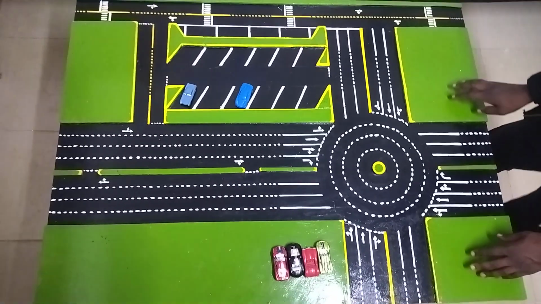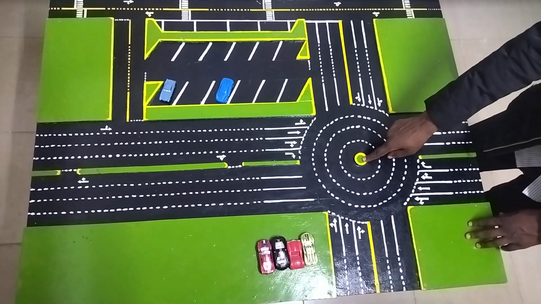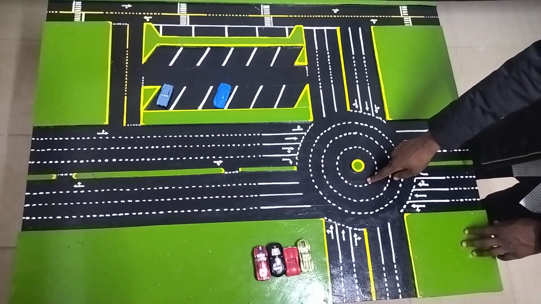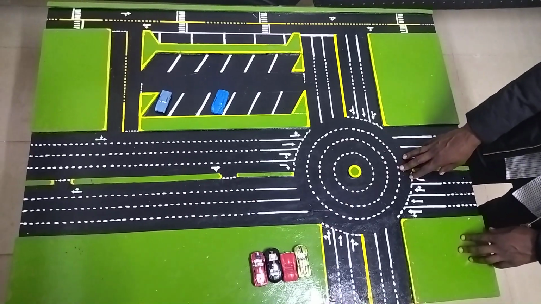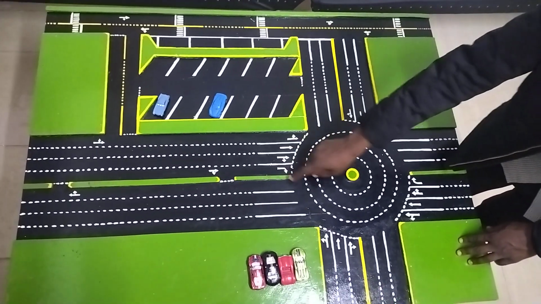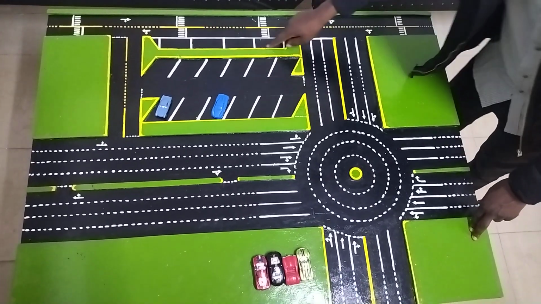So a model town board has features. Features of a model town board. This one here, we call it a traffic island. Then we have the roundabout. We have spaces or lanes that form part of the roundabout. This one here, we call it a central reserve. We have a parking zone here. We also have another parking zone here.